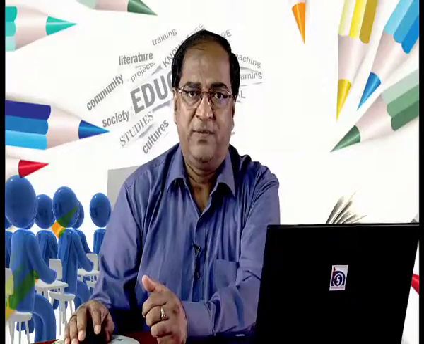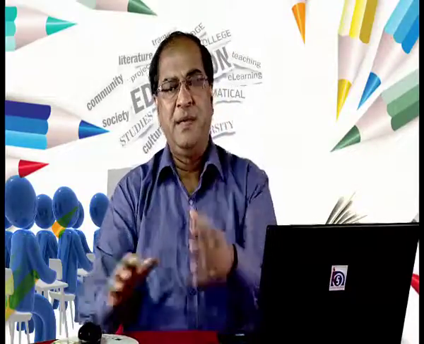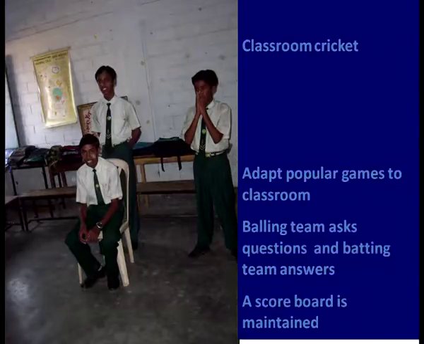So if we can have a questioning session properly, a questioning program, that will initiate children to creativity. This can be easily done in the form of a classroom cricket. And this was a beautiful game design where children are divided into 2 groups. One group asks questions and the other group replies.